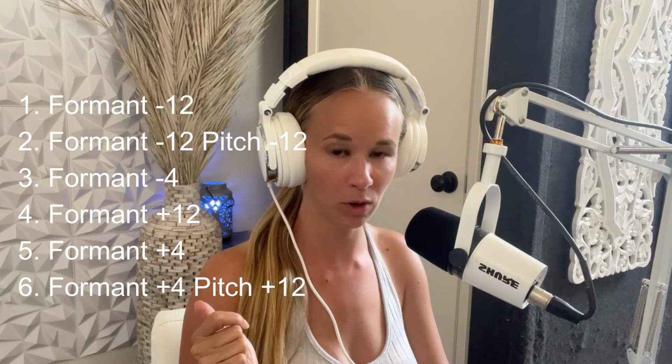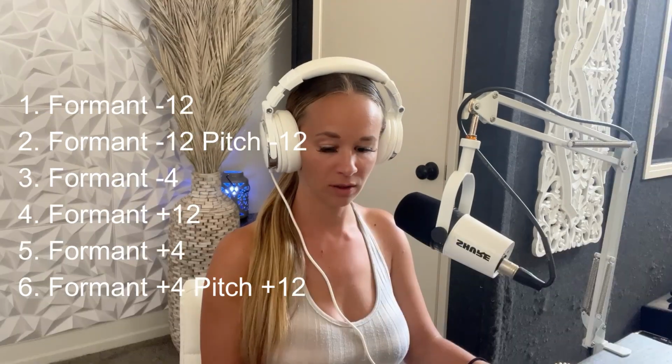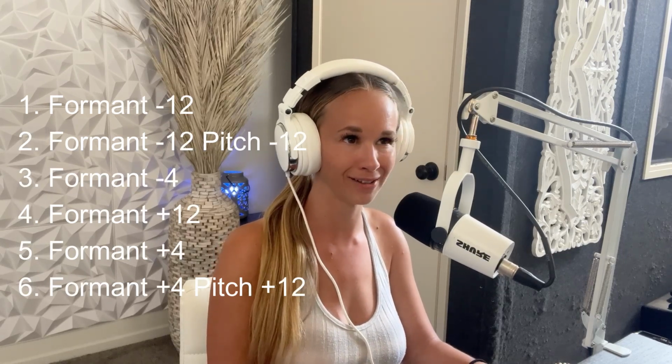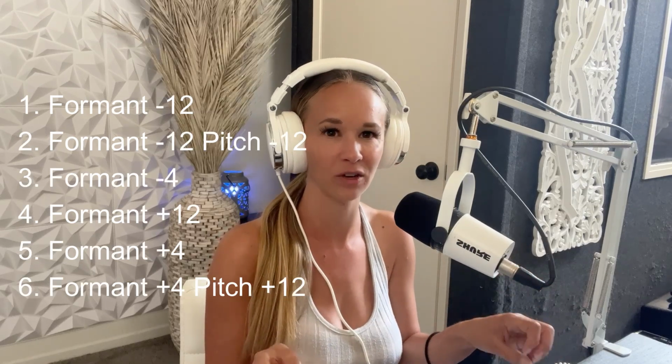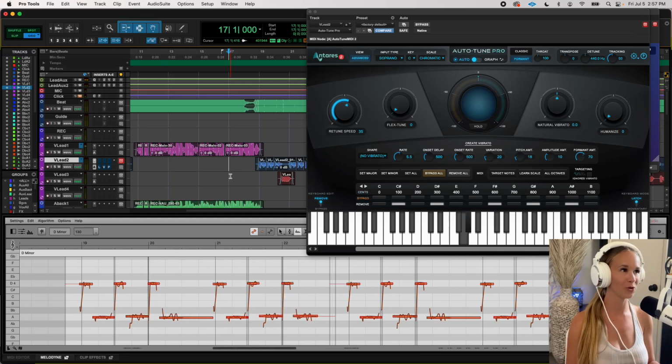The settings we're going to listen to is formant down -12, then we're going to listen to formant down and pitch down -12. Then we're going to put our pitch back to normal, and we're just going to do formant -4. That's kind of like my sweet spot for this one effect that I really like to get. And then for all you hyperpop kids, we're going to do the up 12, okay? So here's what it sounds like with no formant effect.